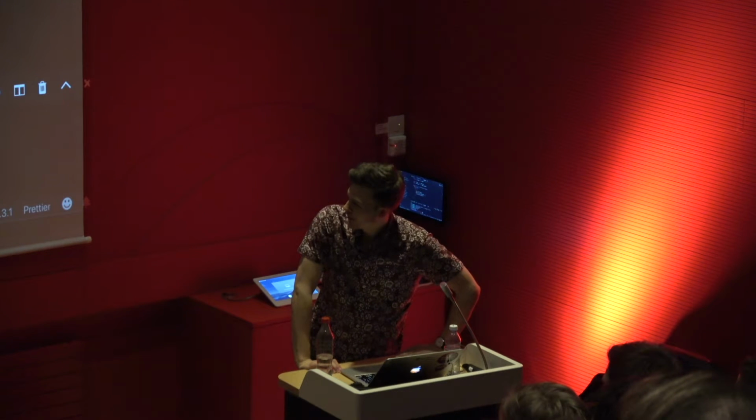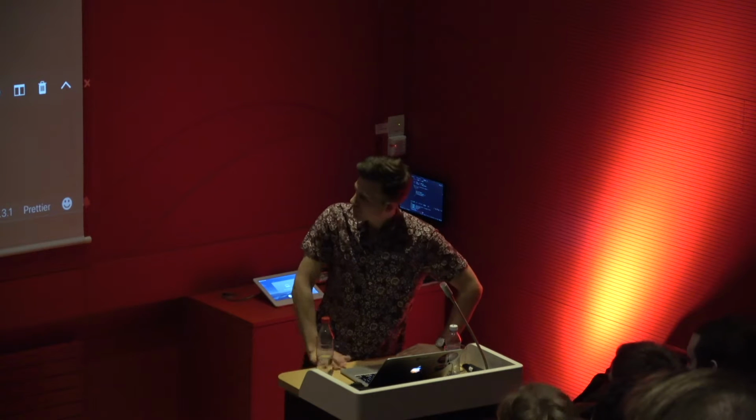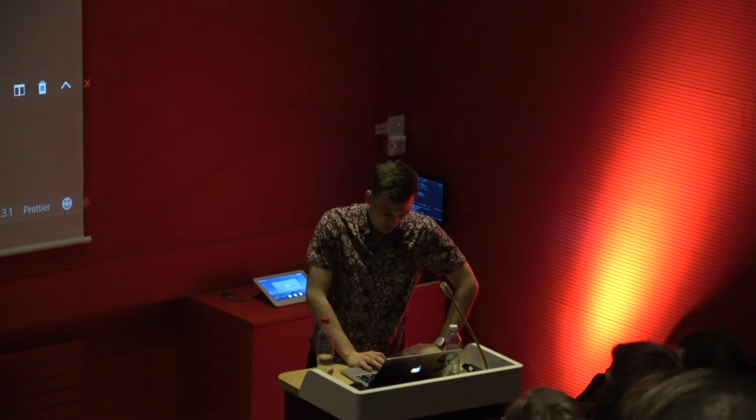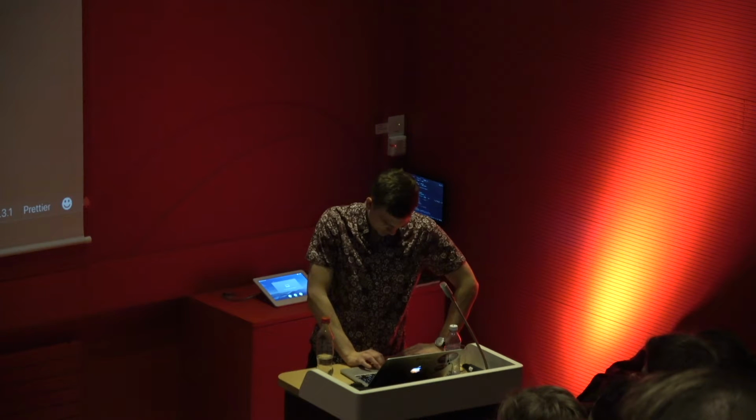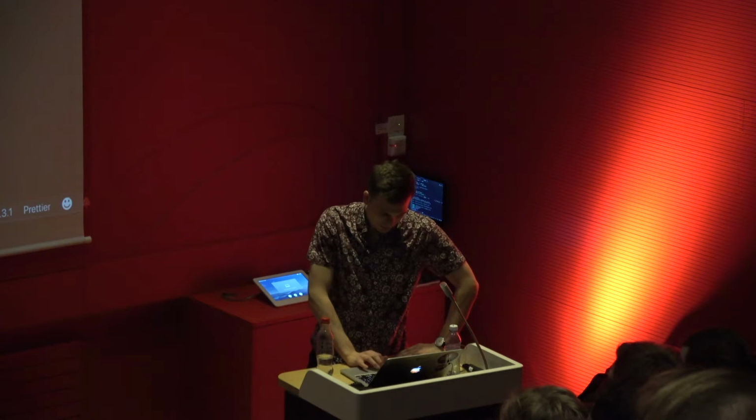So it runs the Lerna build script, which goes down into each and every package and runs its build script. There you go. It builds with TypeScript.